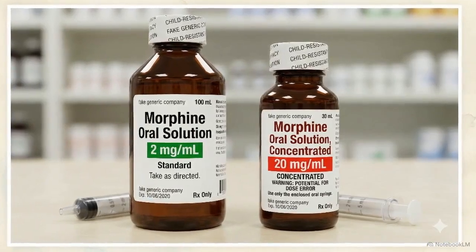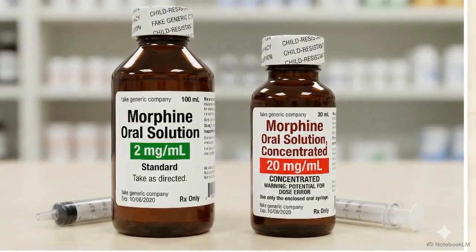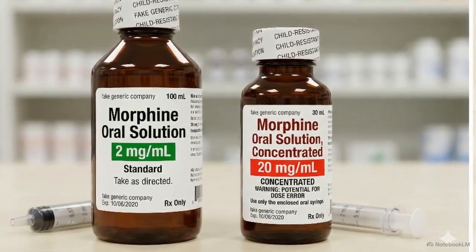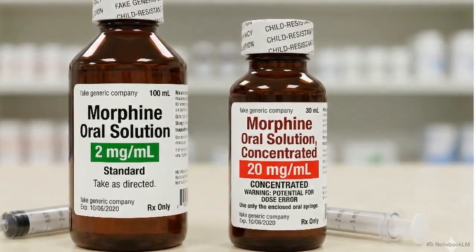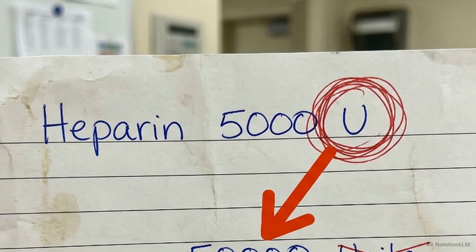Concentration errors present a different threat. These 2 bottles of oral morphine solution look nearly identical, but one is 10 times more concentrated. Without an active check for that 20 milligrams label, a patient receives 10 times the intended dose. To prevent these calculation disasters, handwritten abbreviations are strictly banned.